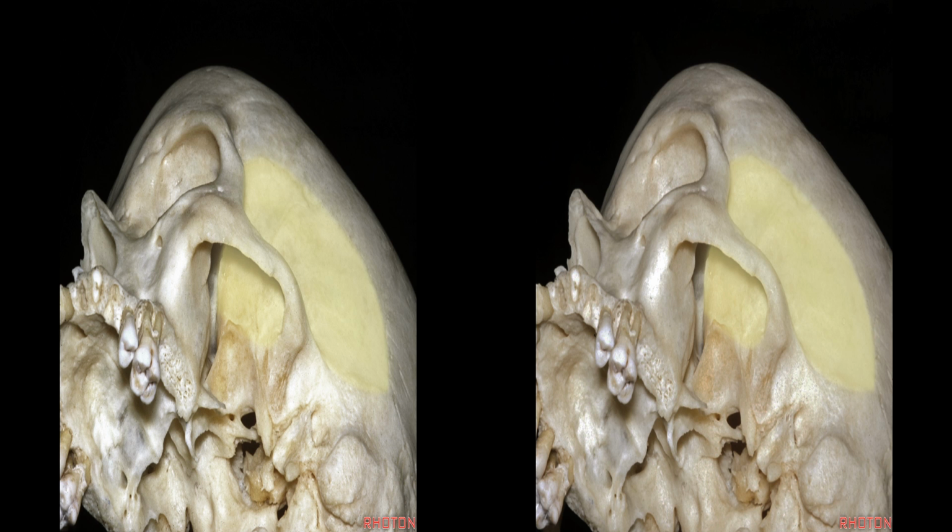Temporal fossa, and you see the temporal fossa opens into the inferior orbital fissure. Then medial to the infratemporal crest is the infratemporal fossa here below the greater wing of the sphenoid. It opens above through the inferior orbital fissure, and then here is the pterygopalatine fossa between the back wall of the maxilla and the pterygoid process, and it opens upward into the inferior orbital fissure.